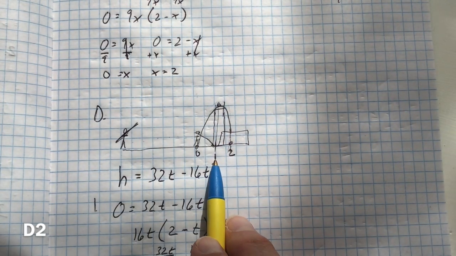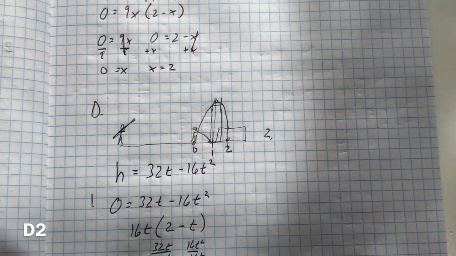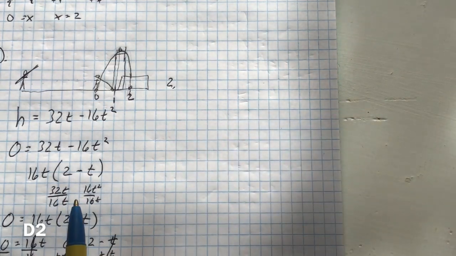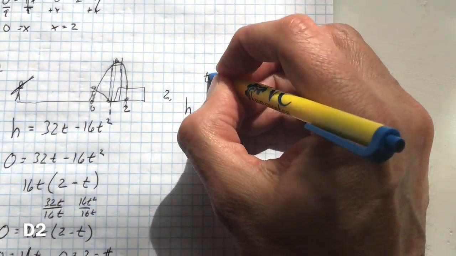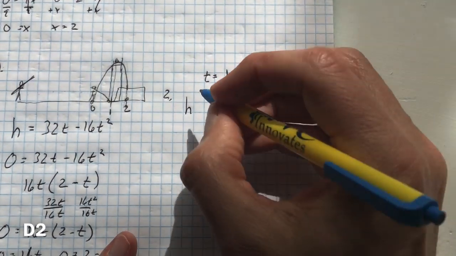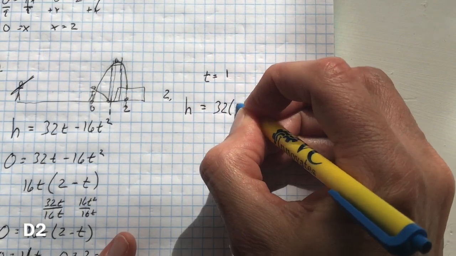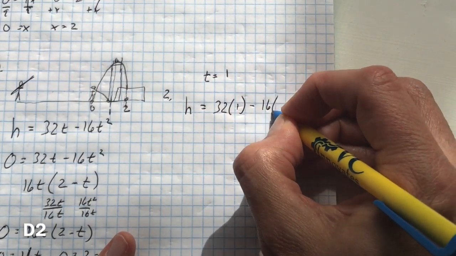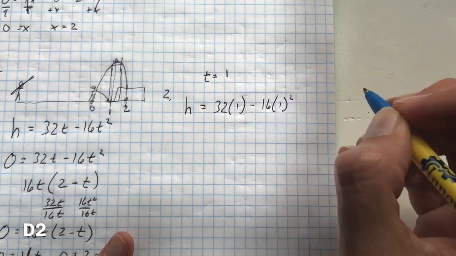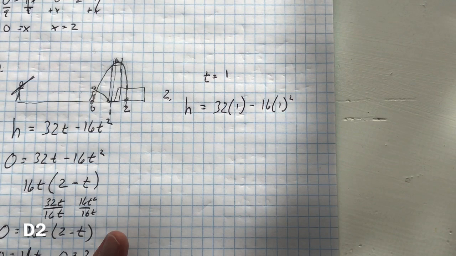So if I plug 1 second in here for my time, that will tell me how high they will get. So let's do that. In this case, we're now going to do for h, because we want h to be that setup. We're going to put our time is equal to 1. So height is equal to 32 times 1 minus 16 times 1 to the second power. Okay? So it turns out that we need to go through and do that work.